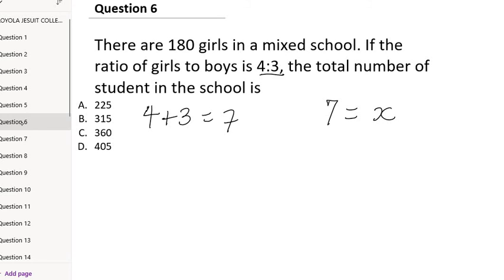Okay? Now, the question says the ratio of girls to boys, so girls is 4. 4, which stands for the ratio for girls, equals 180. The number of girls we're given as 180. Then we can now use proportion.